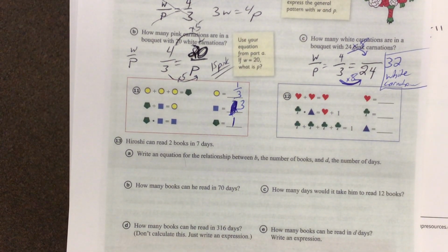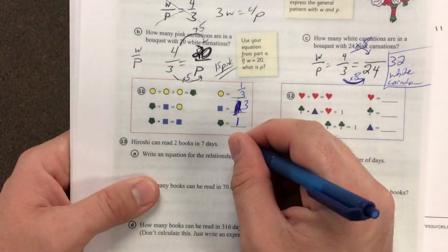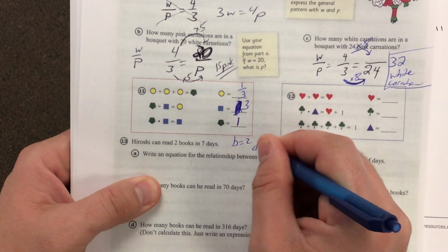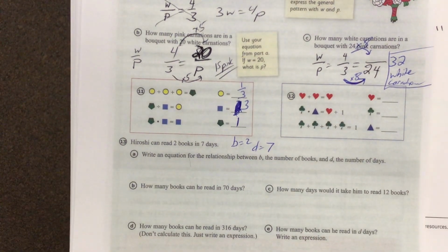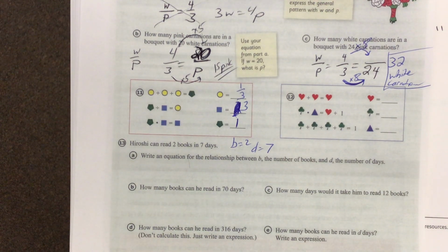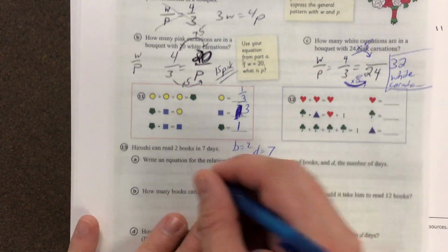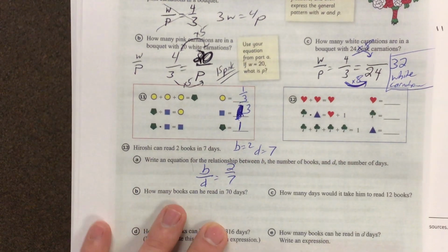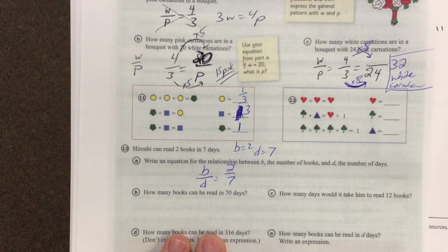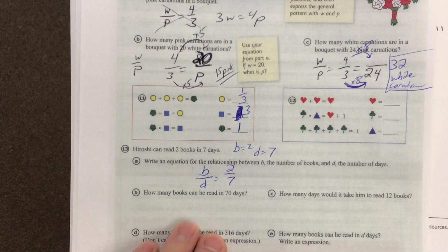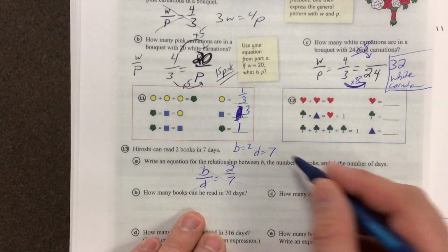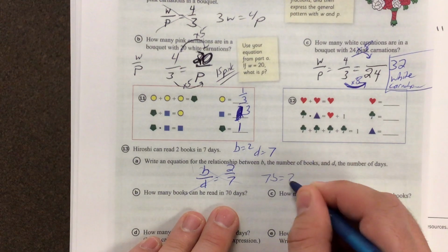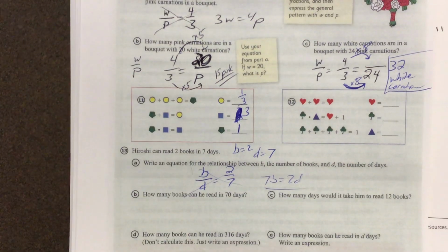Not too bad. All right, question 13. That's what we did again today. 2 books in 7 days. So books and days. I'm going to use B and D to represent that. Write an equation. All right, books over days is 2 over 7. There's my equation. Again, you could have it flipped, and both of them would have to be flipped then. Could cross multiply with a proportion and have 7B equals 2D. A lot of different options you can have.